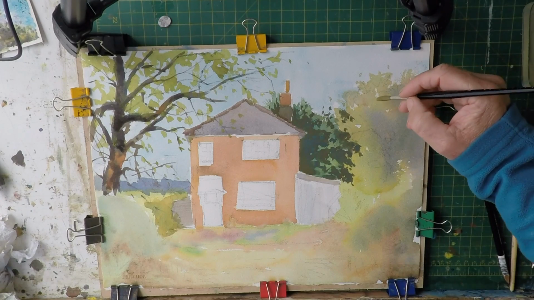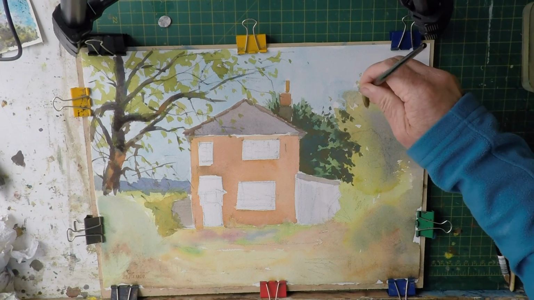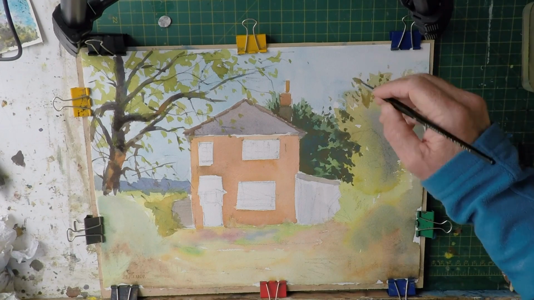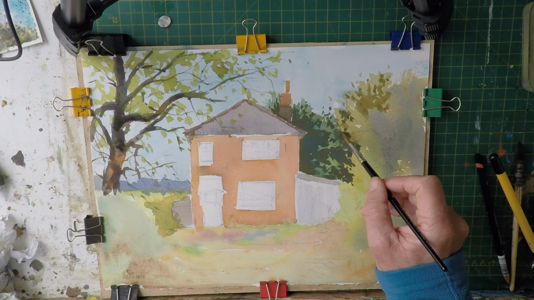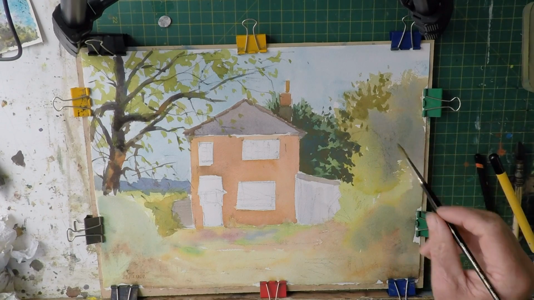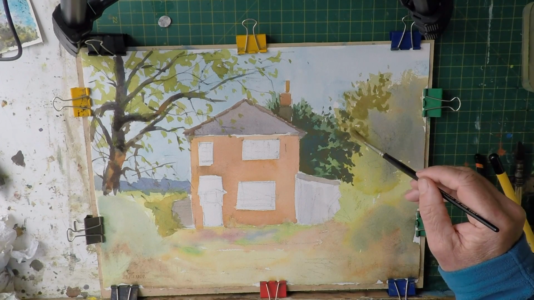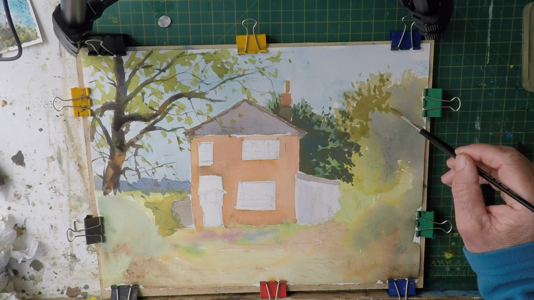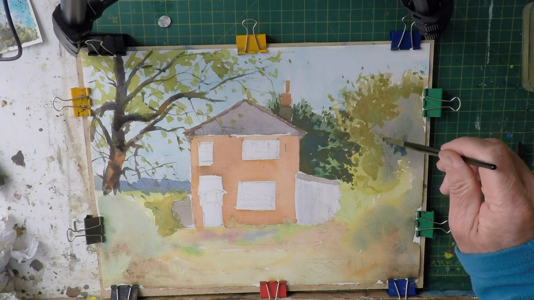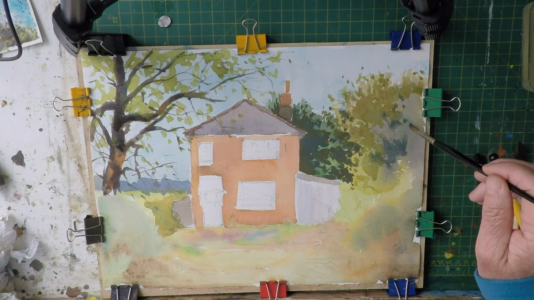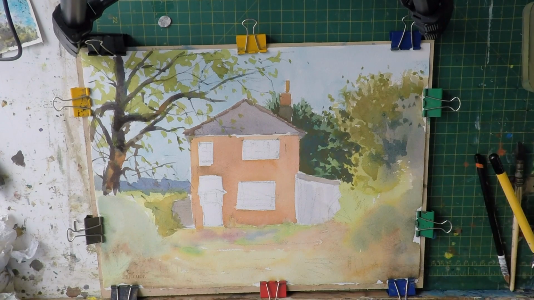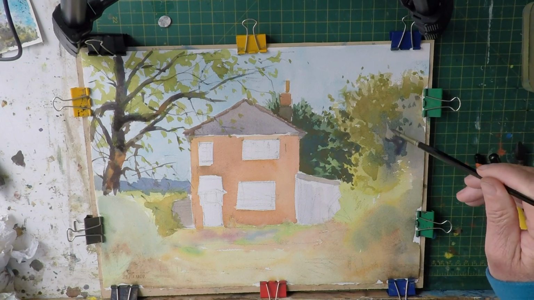Right, we'll move on with this little tree on the right hand side now, and work my way out from that centre. Not being too afraid to go too dark.